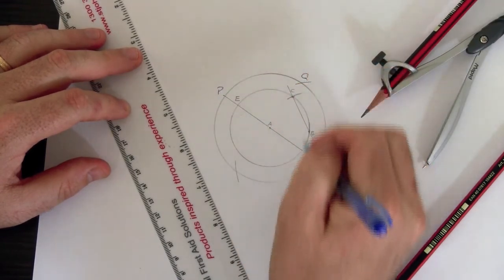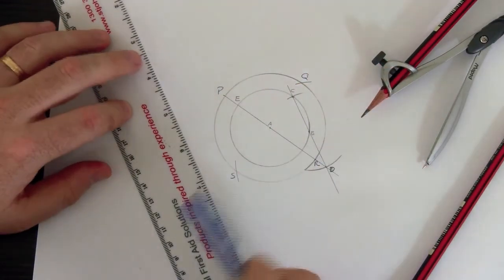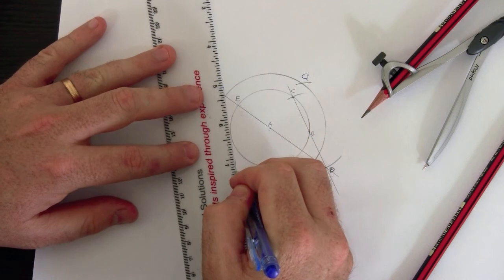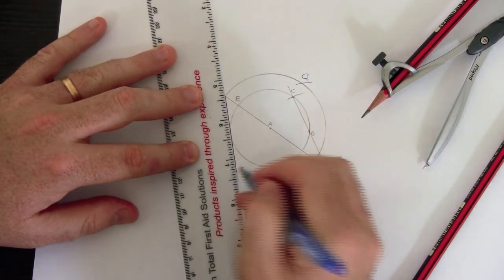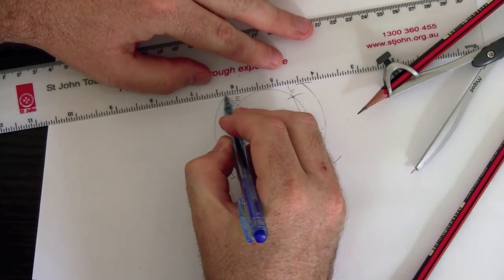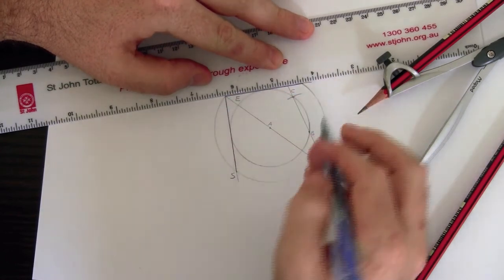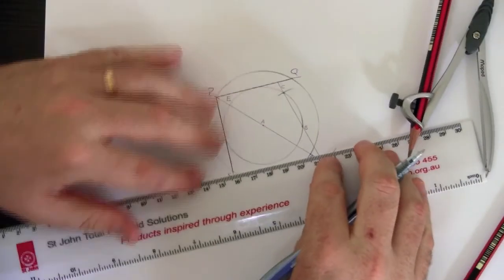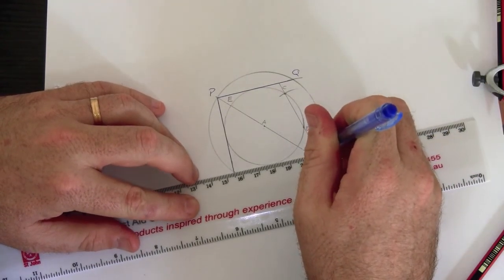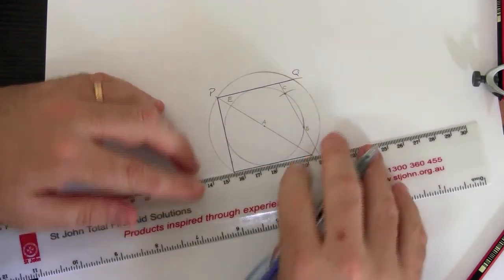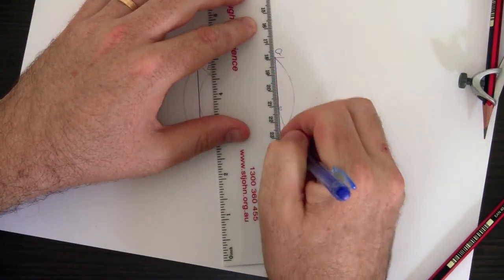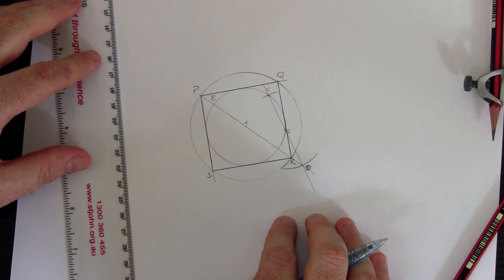P, Q, R, and S. And if I join them up, I should find I have a square whose edges just touch the circle that I started with. And there it is.